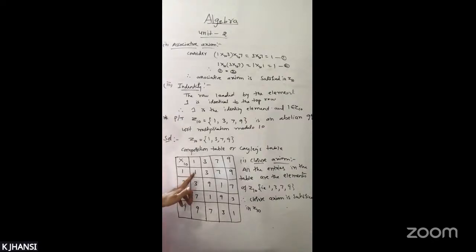Here, with respect to 1, whatever we do, we get the same identical element: 1 ones are 1, 1 threes are 3, 1 sevens are 7, 1 nines are 9. So what is a multiplicative identity? A into 1 is equal to 1 into A is equal to A. This is the identity property with respect to multiplication. So 1 into 1 is 1, and if you do the reverse, 1 into 3 or 3 into 1 is 3. Here 1 is playing as the identity element, so it is satisfying the identity property.